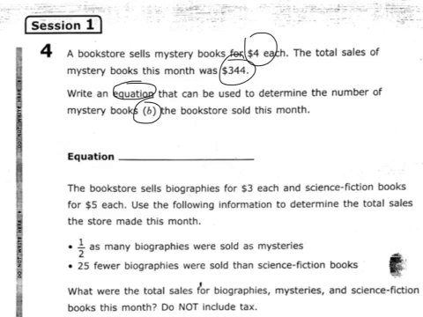So let's take a look here. Each mystery book costs $4, and the total is $344. So 4 times the number of books, B. So we can just write 4B. We don't have to write 4 times B. 4B equals $344. That is our equation. If you have 2 books, then it's 2 times 4, which would be $8, which obviously it's not that. But the number of books times 4 equals 344, because 344 is the total sales.